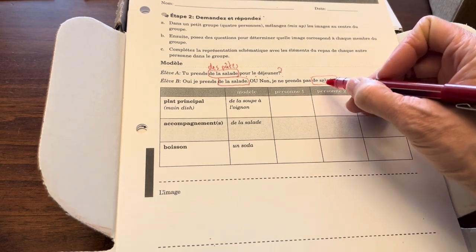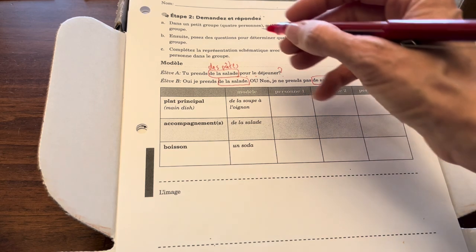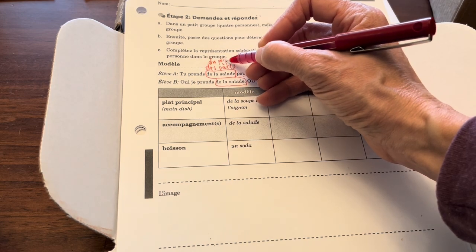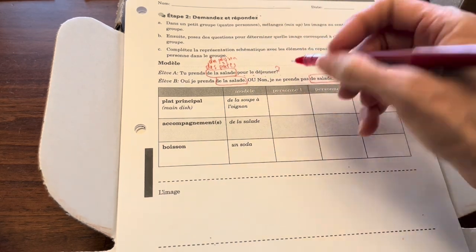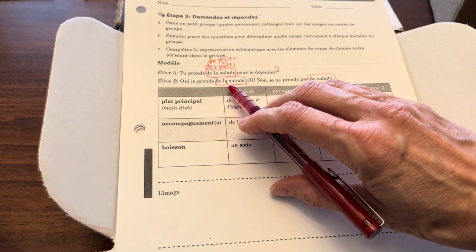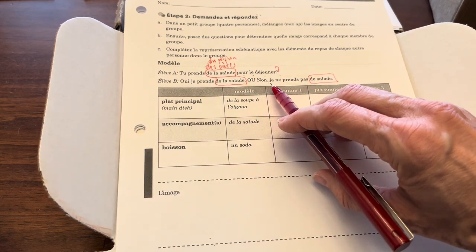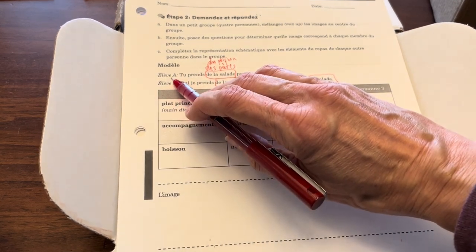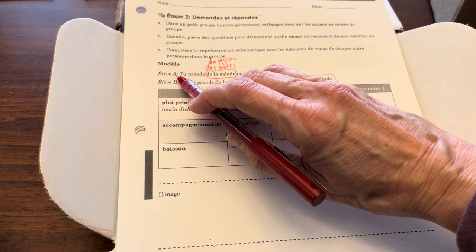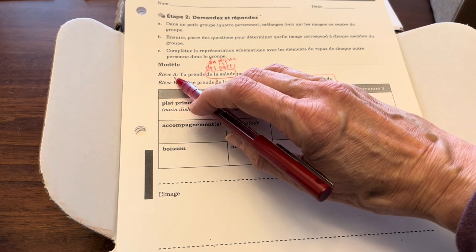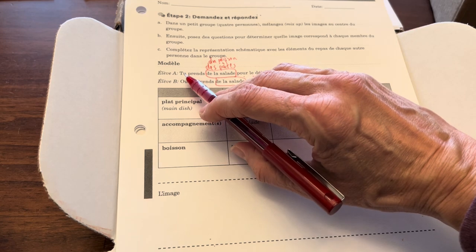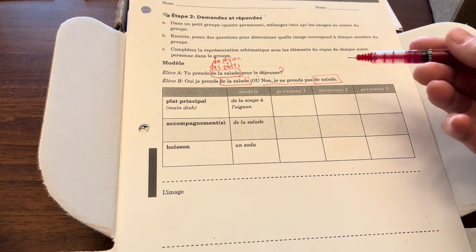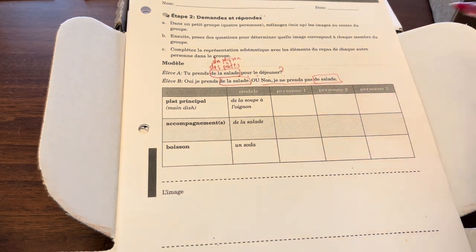Okay, maybe someone has drawn a picture of fish. So student A, you look at that person and you ask, tu prends du poisson pour le déjeuner? Oui, je prends du poisson. Or non, the person answers, je ne prends pas du poisson. I would love for person A to maybe ask one that you know will have a negative answer. Like maybe you purposefully look at the wrong person at one point and ask, tu prends des pâtes pour le déjeuner? So that someone can at least answer one time in your group, non, je ne prends pas des pâtes, or something like that.